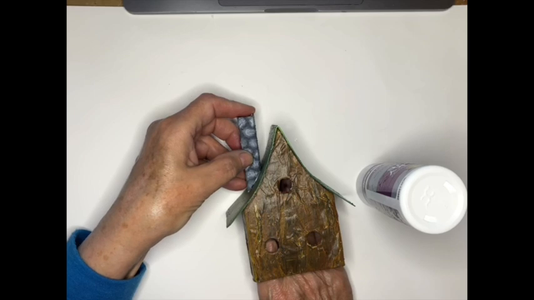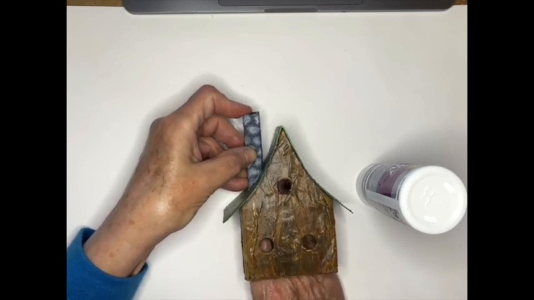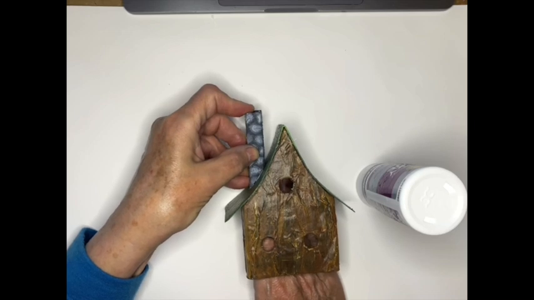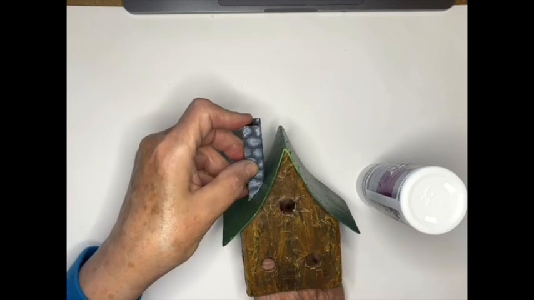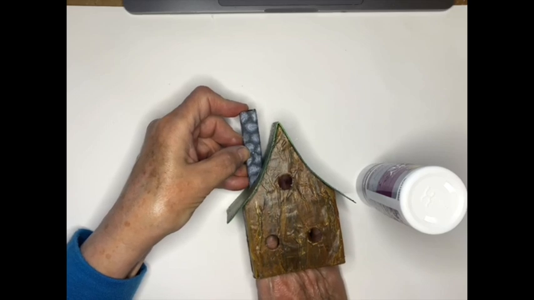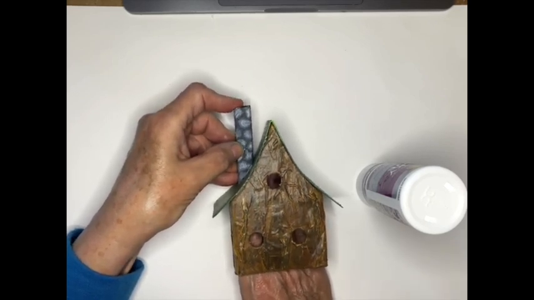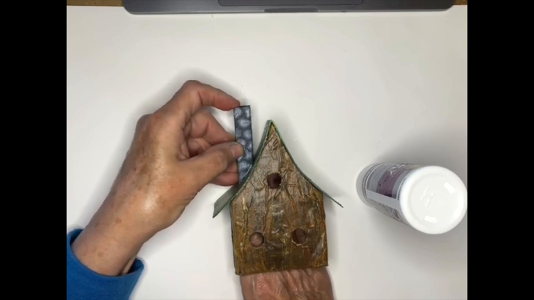Okay, let me see. There. I think that looks good. And so I'm actually kind of holding it from the inside and the outside. And I've never really found a good way to tape it so that it adheres, so I just kind of hold it for a minute. And really that's all there is to adhering the chimney.